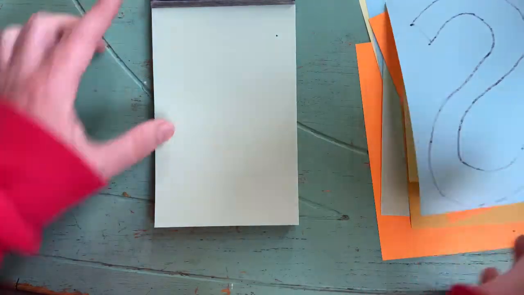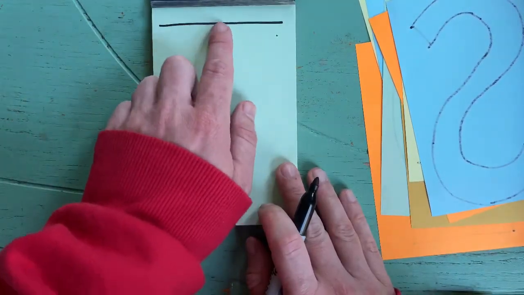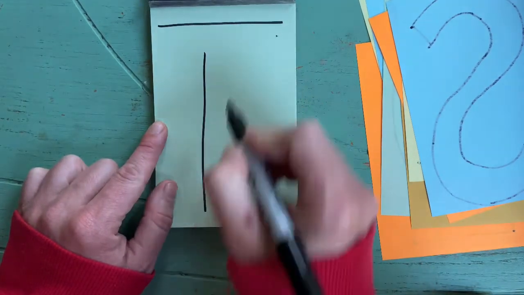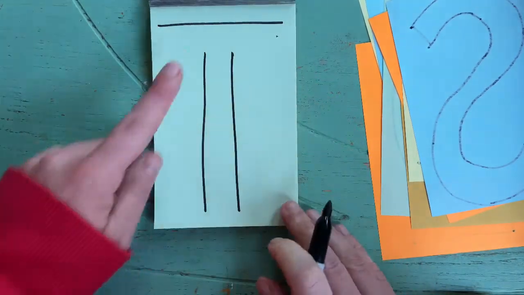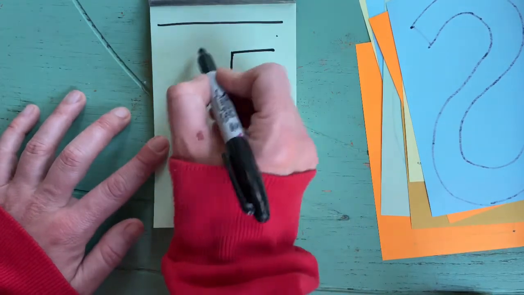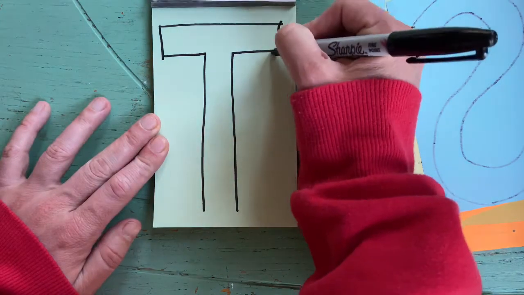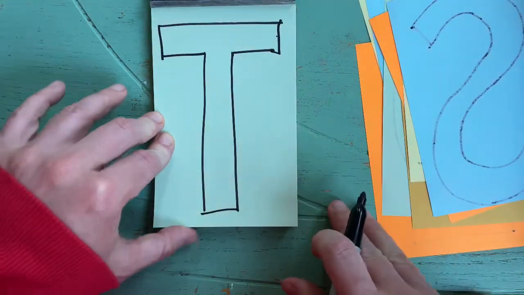Okay, a T. T is a straight line at the top. Then I'm gonna come down from the straight line. I'm gonna make 2 long straight lines down here that are kind of floating. They're not touching anything. Now at the top of this one, I'm gonna go this way. And at the top of this one, I'm gonna go this way. And then I'm gonna connect the ends and the bottom.